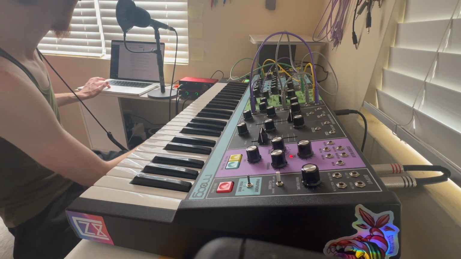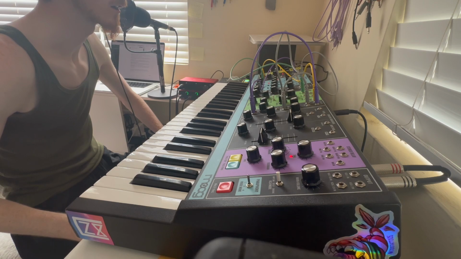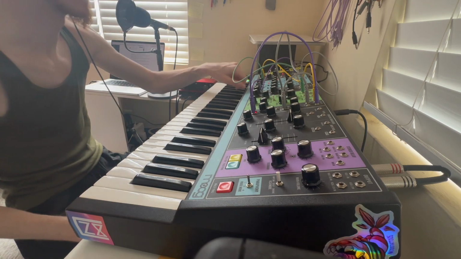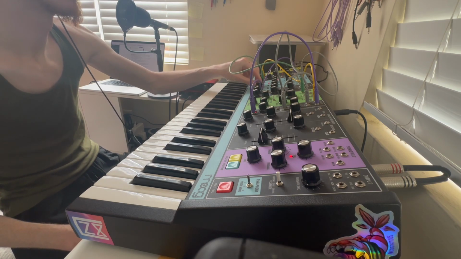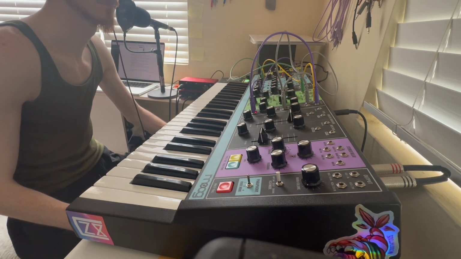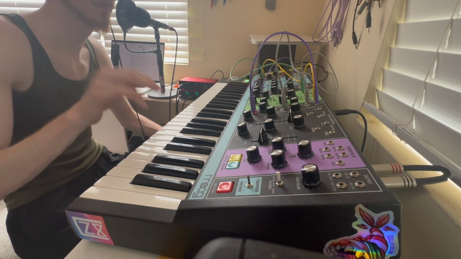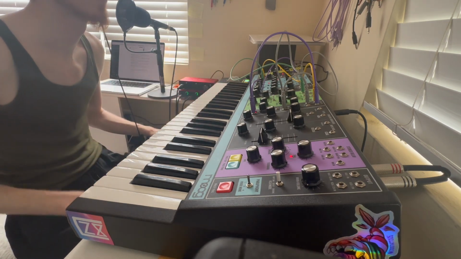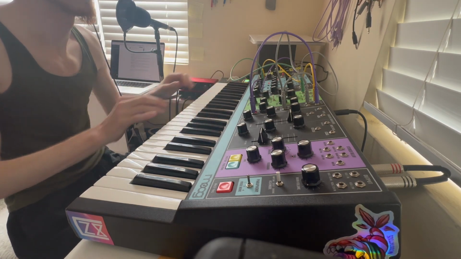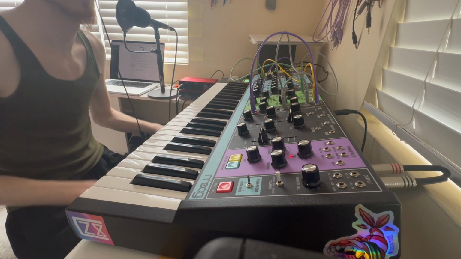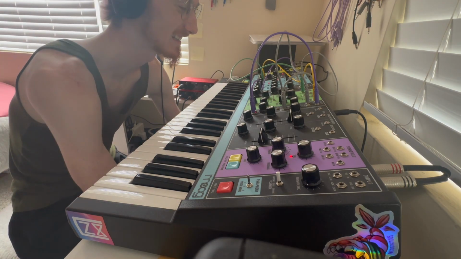But it is meant to be a darker sound, it says it's a very hard dark sound, so I think we need a little bit more. That's pretty fun. That's a very fun sound there.